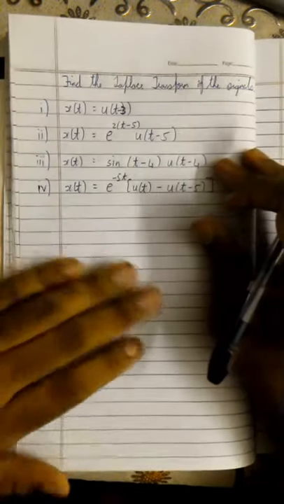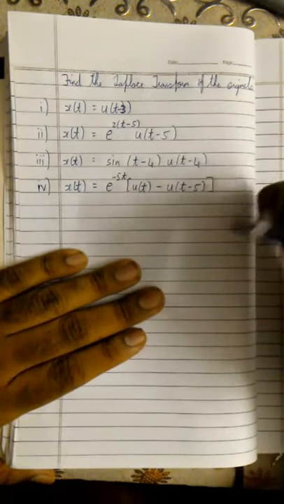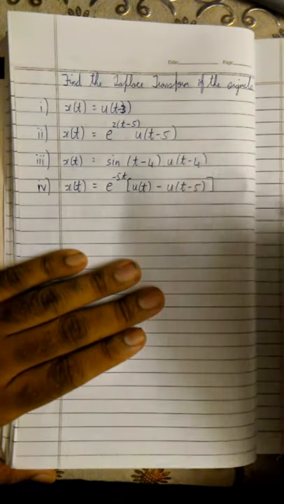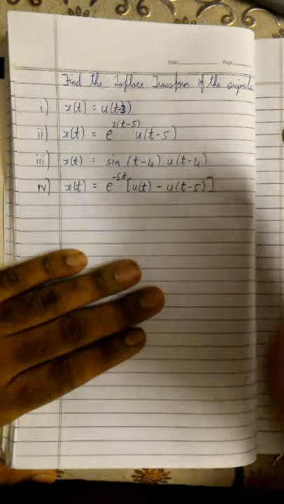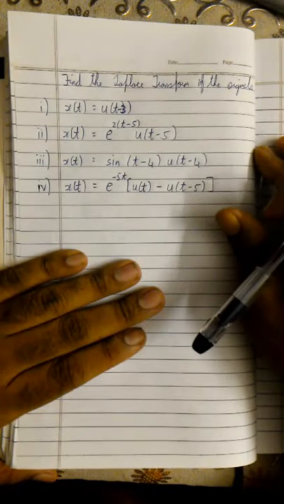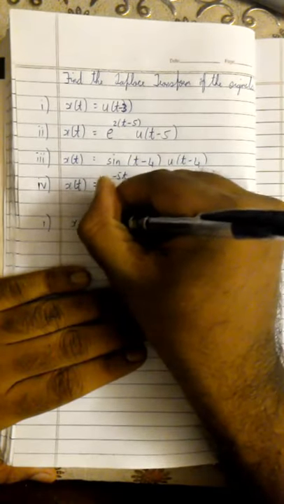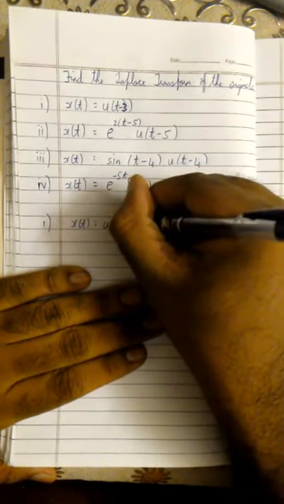Now, in order to make you understand the usage of the time shifting property of the Laplace transform, let us do these four problems. Okay, so you will be able to understand why we are using the time shifting property. All right, so let's do the first question. The first question is x of t is given by u of t minus 3.